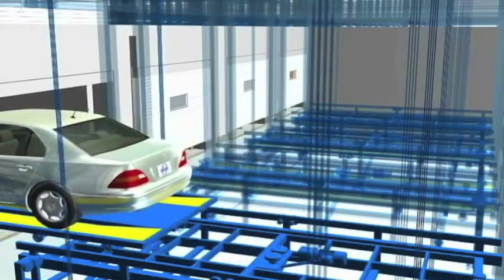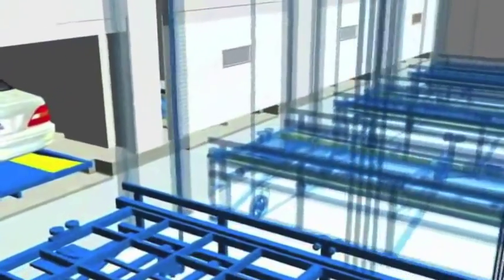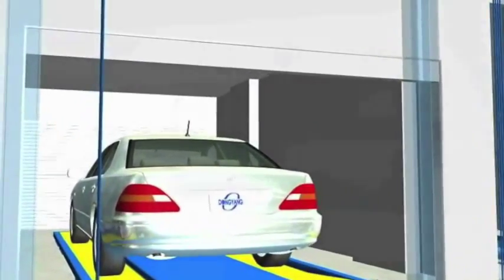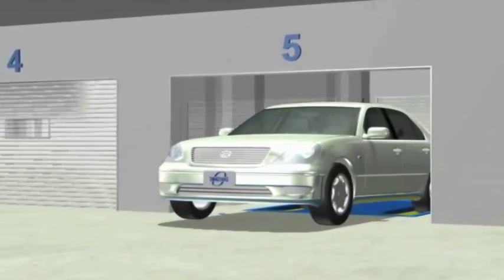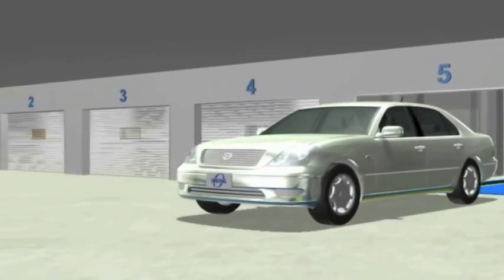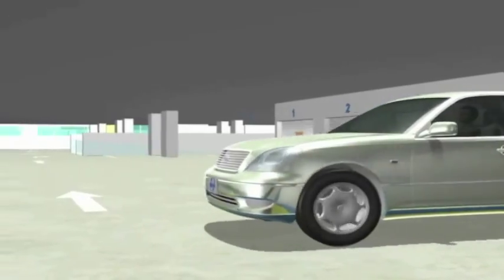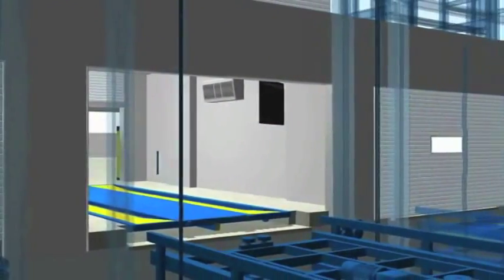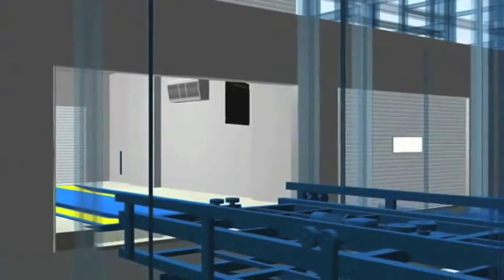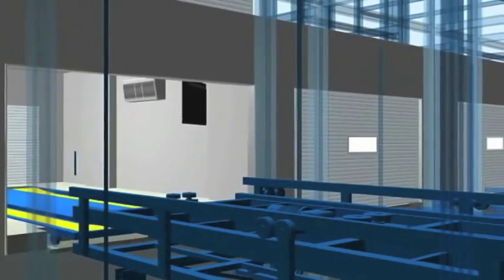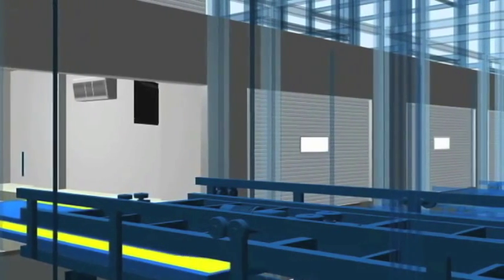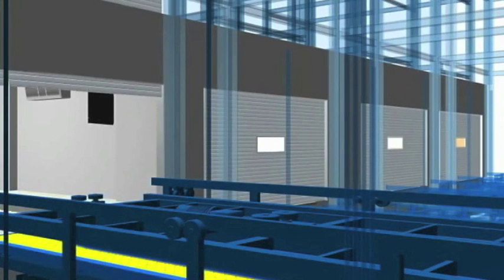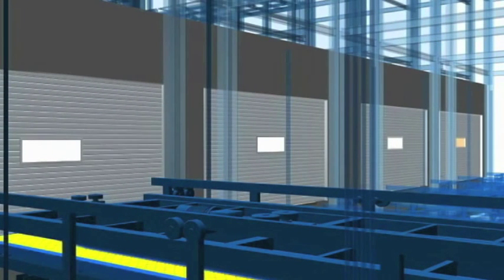The lift, having arrived at the entry floor, hands over the vehicle to the exit EES, and the interior door closes, while the exterior door of the exit EES opens. While the driver gets into the vehicle, the lift rises about 500 millimeters above the entry floor. After the driver has completely left the exit EES, the exterior door of the exit EES closes, and the empty pallet in the exit EES moves to the left.